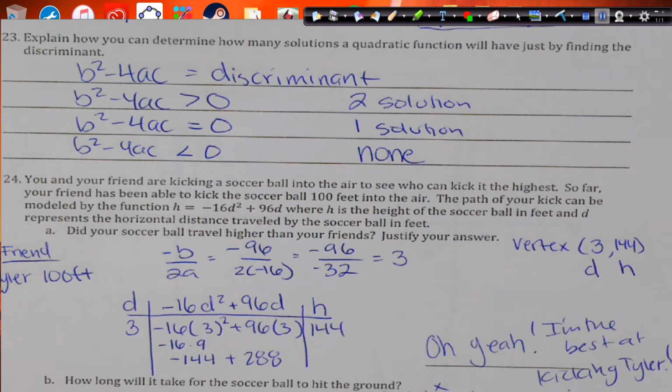Number 23 is just how the discriminant works. It's the negative b squared minus 4ac. If it's greater than 0, we have 2 solutions. Equal to 0, we have 1. And less than 0, we have none.